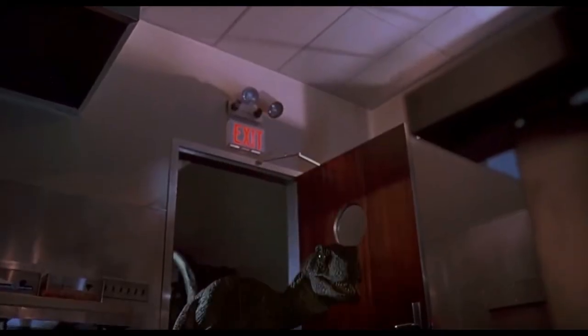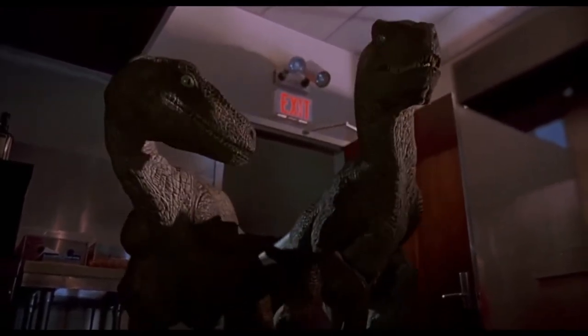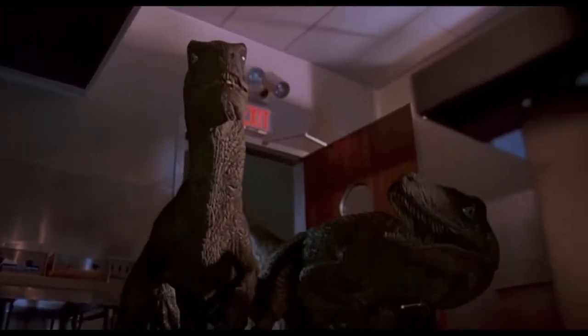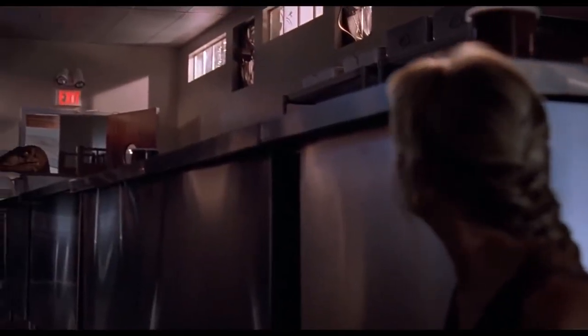There is a long pause on the raptors. This helps give the audience a chance to finally be able to see the raptors and fully understand the threat after using shots that teased aspects of the raptors. The audience finally gets a full view of the raptors.